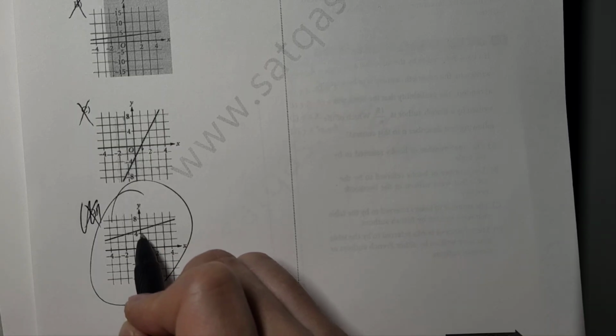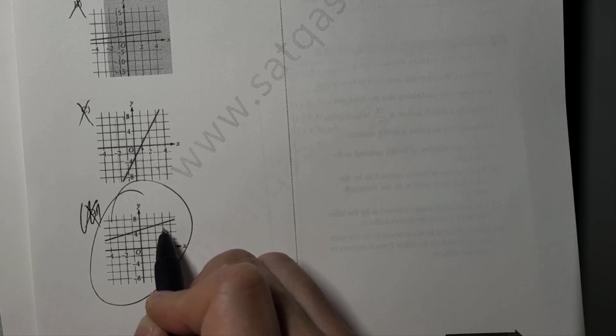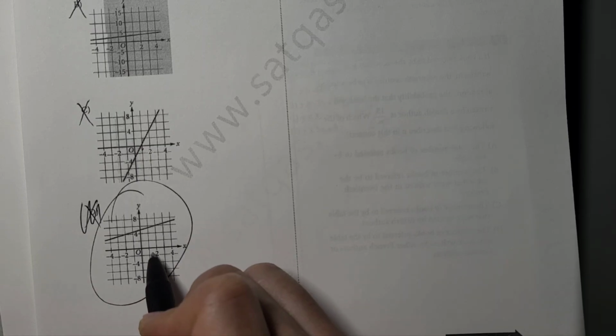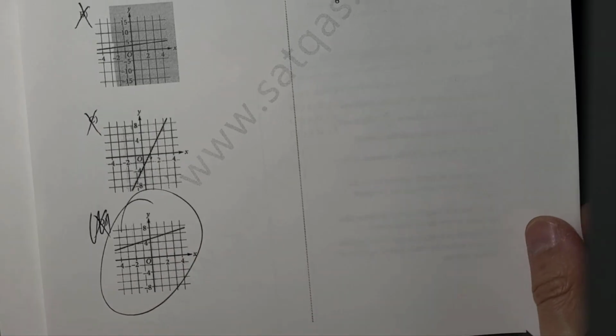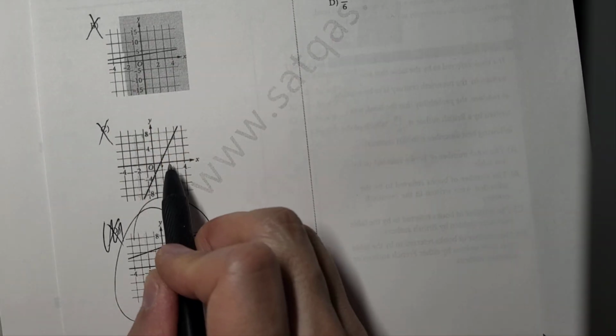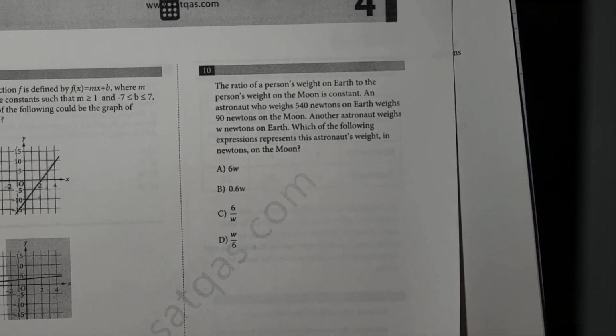Okay, because the scale in the y looks like 2. So for every 2 in the x, this tick mark is 1. 2 in the x, you go up by 1 tick in the y. So that looks more right. Okay, so be careful with the tick marks and the scale of the graph. That's what we usually say, the scale of the graph.